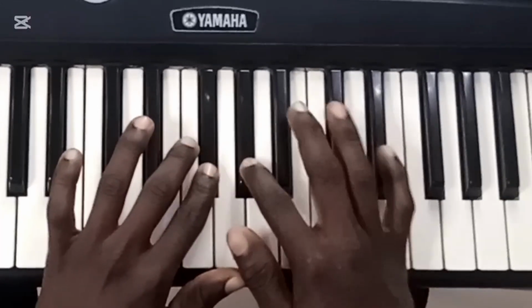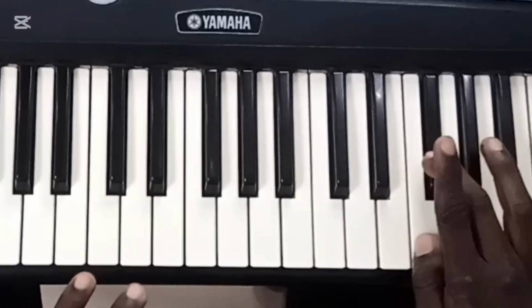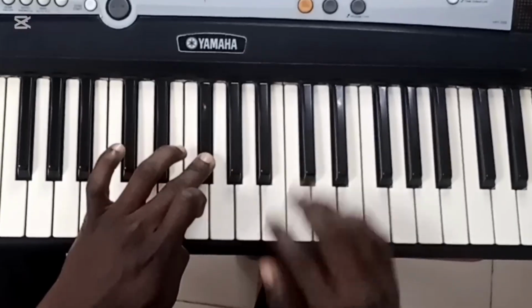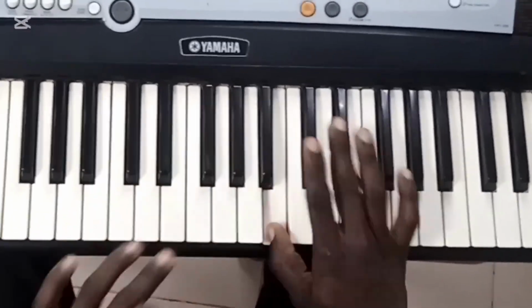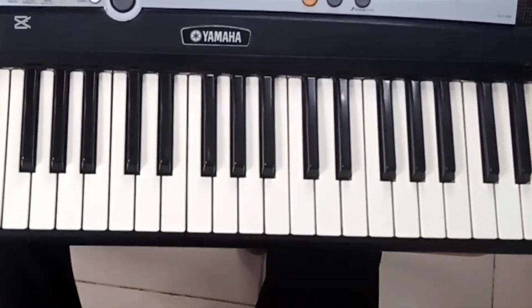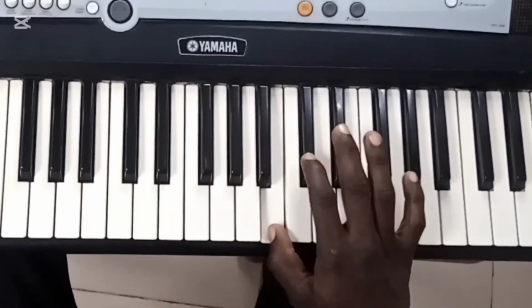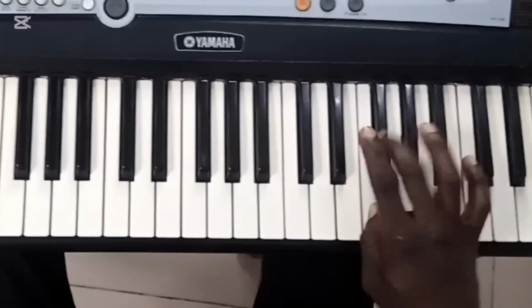Root, tone, tone, semitone, tone, tone, tone, semitone. I'll come again. Root, tone, tone, a semitone, tone, tone, tone, a semitone. Lastly, I'll do that again. Root, tone, tone, a semitone, tone, tone, tone, a semitone.